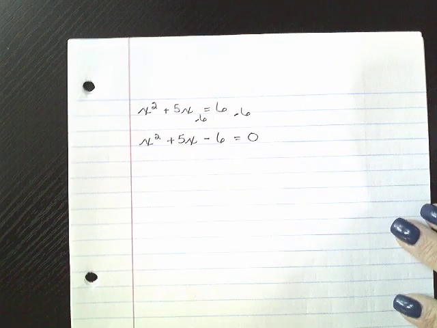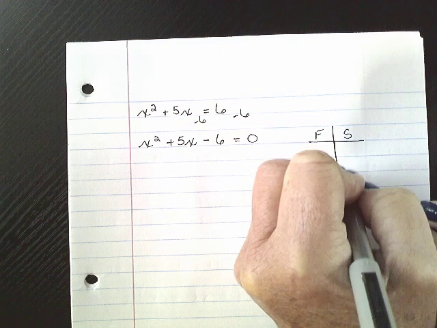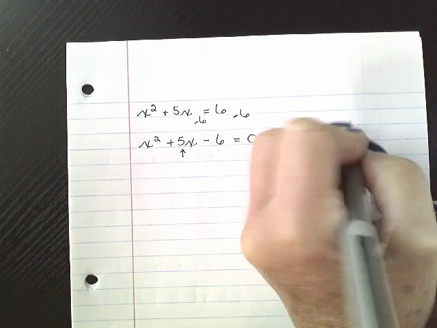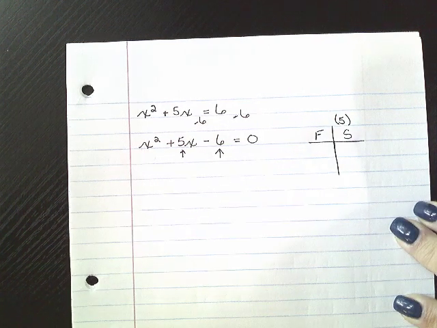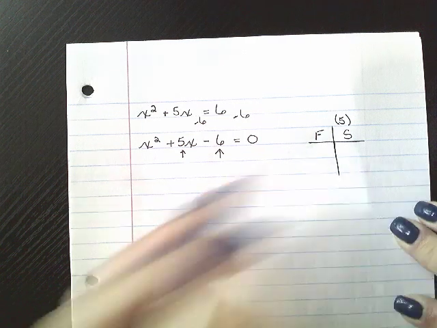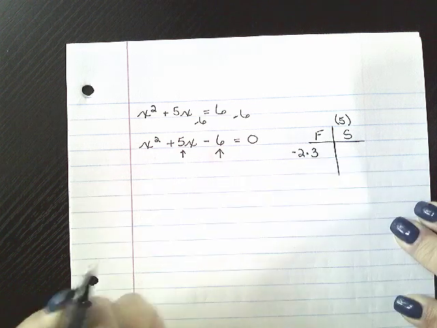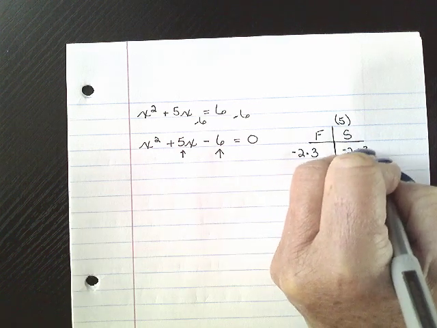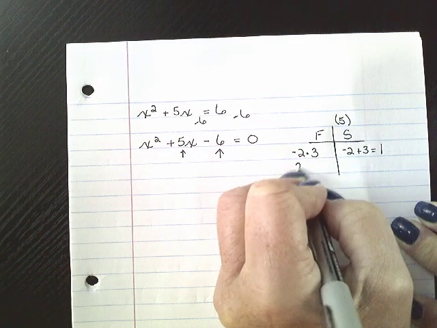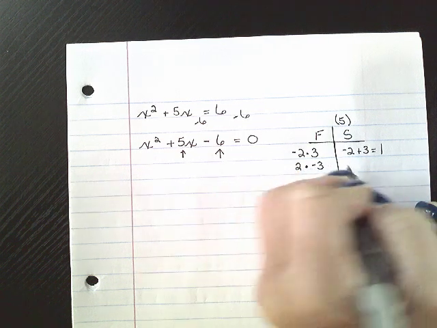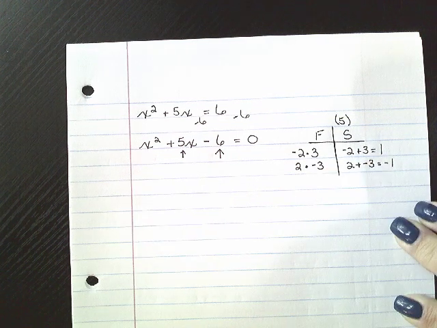All right, I'm going to do my factors and my sum. Okay, now my sum has to be 5, and my factors have to come to a negative 6 when I multiply. So one has to be negative, right, in order for that to happen. So negative 2 times positive 3, and negative 2 plus 3, that's going to equal 1. So that's not going to work. If I flip those and say a positive 2 times a negative 3, then that would be 2 plus negative 3, which is a negative 1. That's not going to work either.